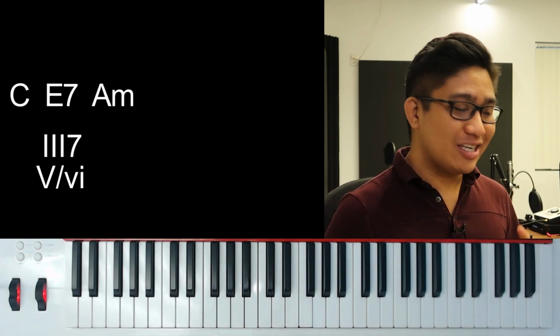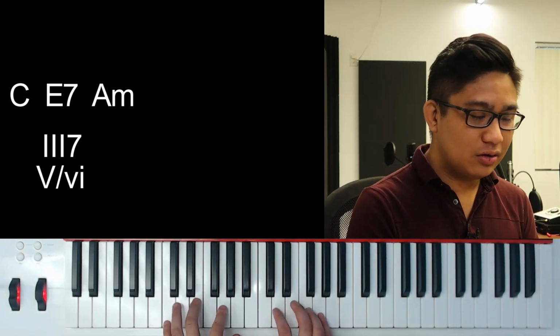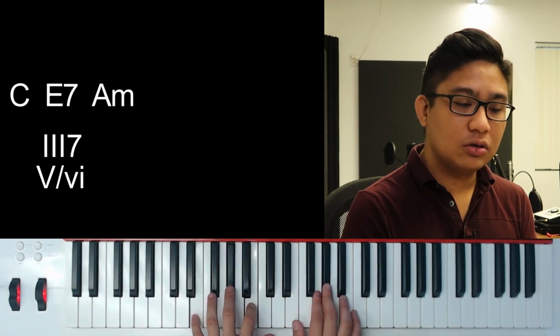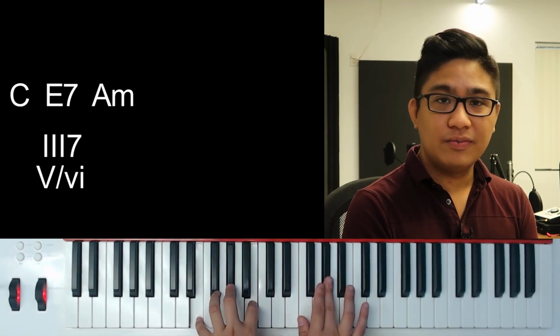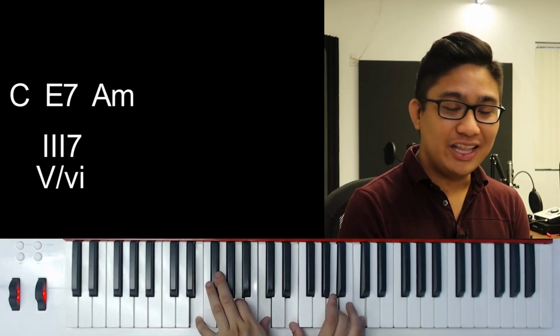And Sam Smith uses this chord progression, and I'm not the only one. See that? Major 3, and then the 6.